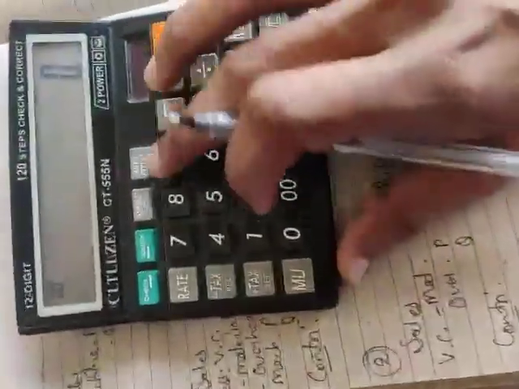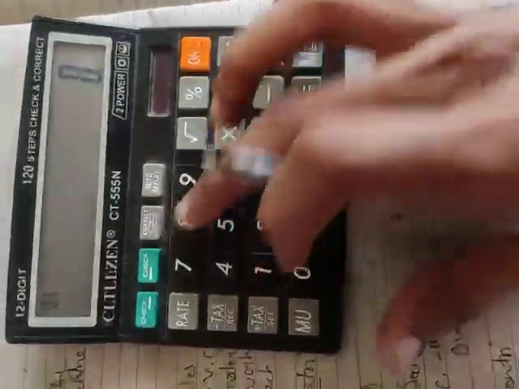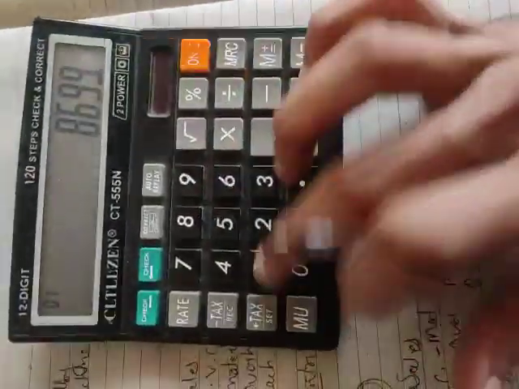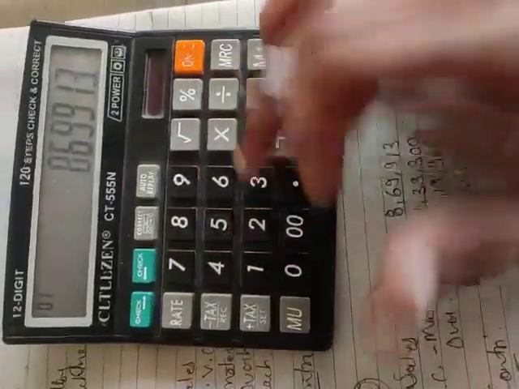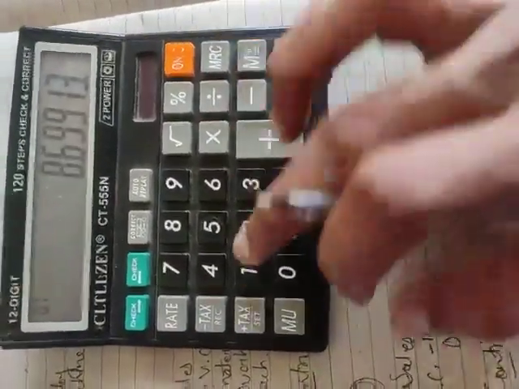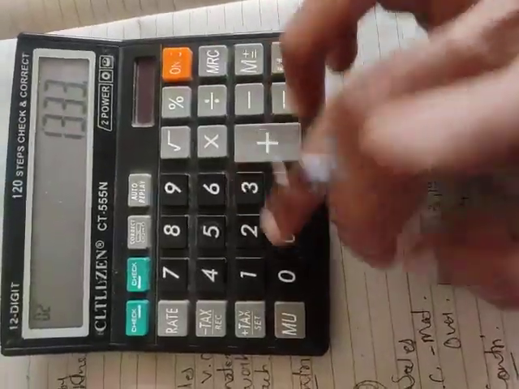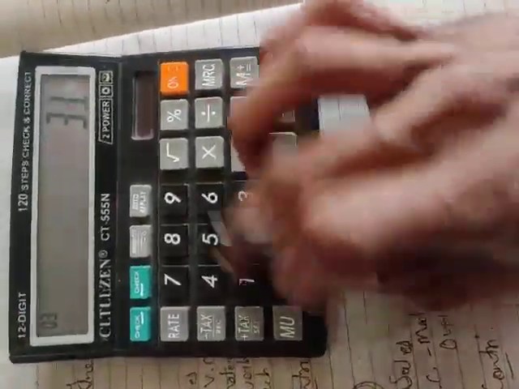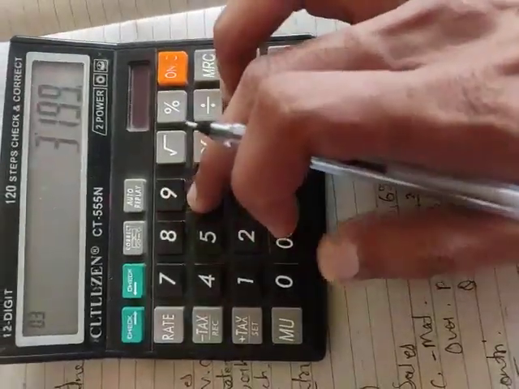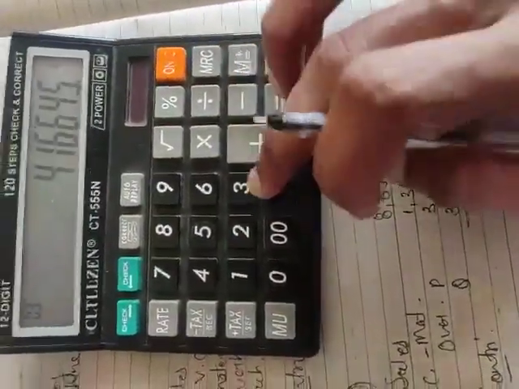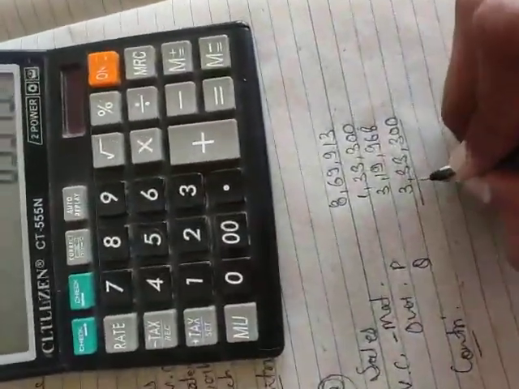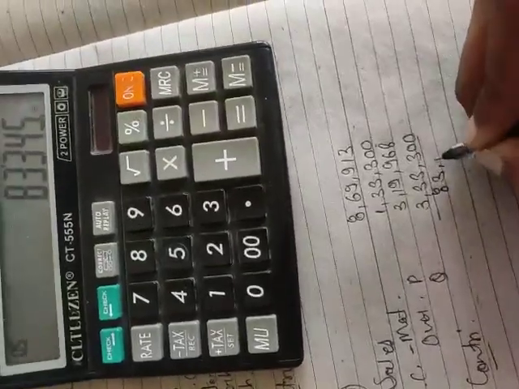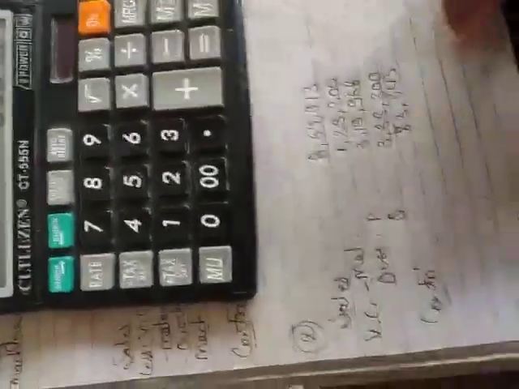See how much contribution we are getting. 8,69,913 minus 1,33,300 minus 3,19,968 minus 3,33,300. So 83,345 we are getting now.